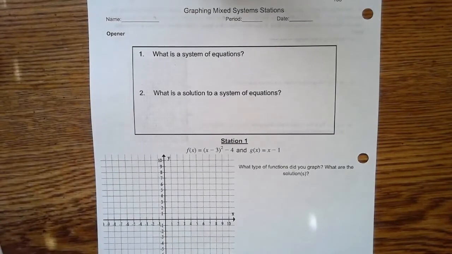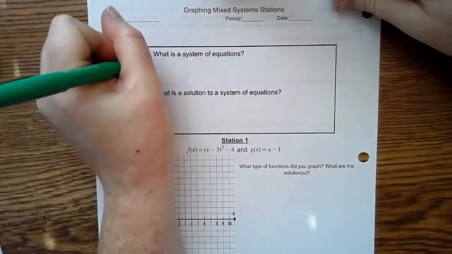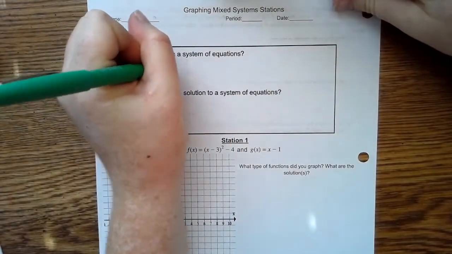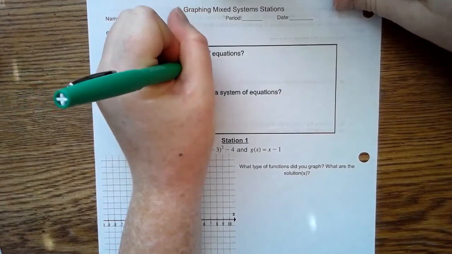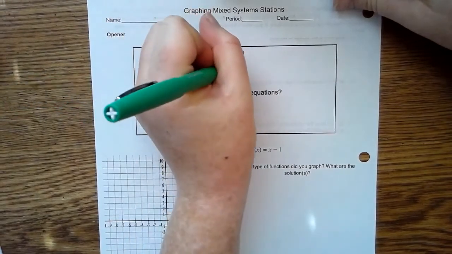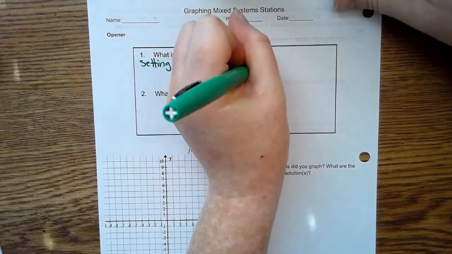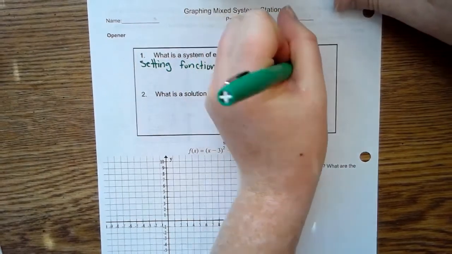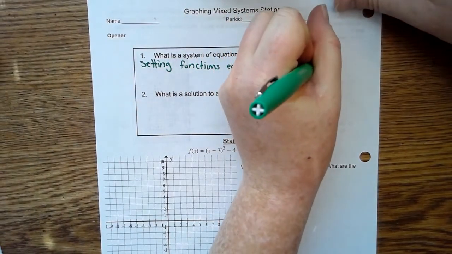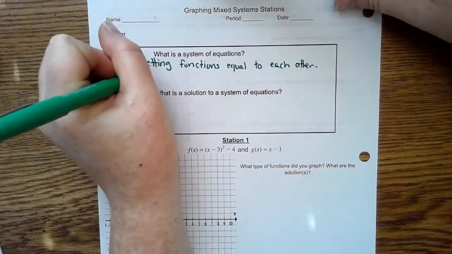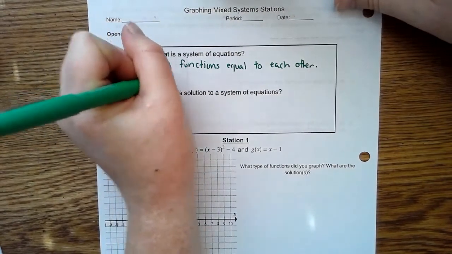Okay, so to start off, what even is a system of equations? Well, a system of equations is when you set two equations equal to each other and you're solving for the intersection.